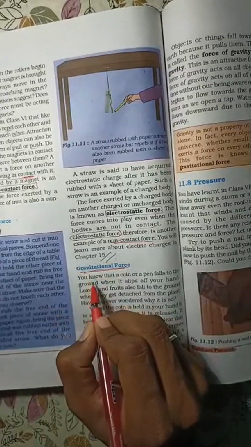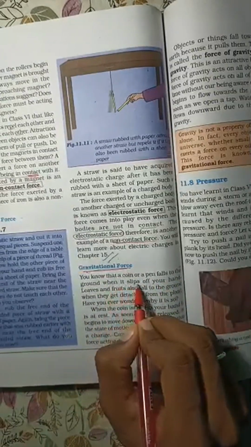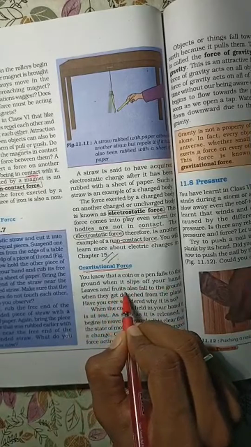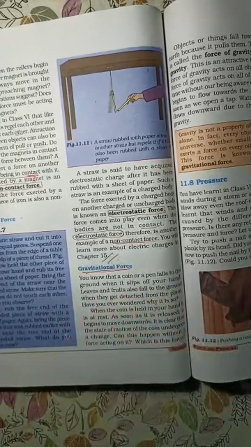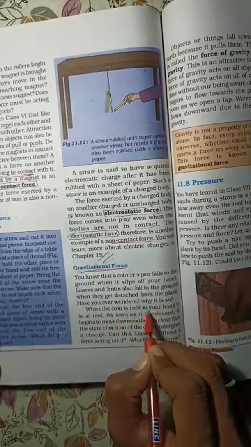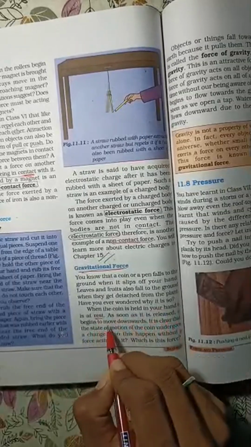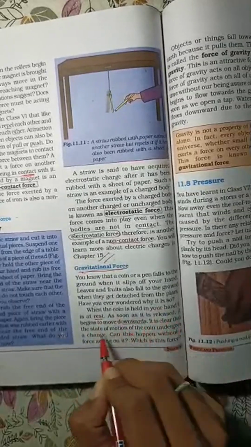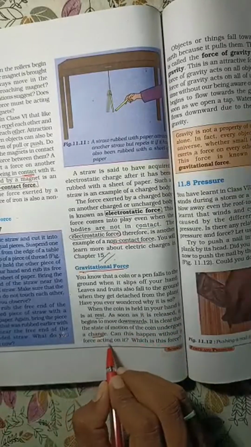You know that a coin or pen falls to the ground when it leaves the hand. A fruit also falls to the ground when detached from the tree. When the coin is held in your hand it is at rest; as soon as you release it, it begins to move downwards. It is clear that the state of motion of the coin undergoes a change. Can this happen without the action of a force?